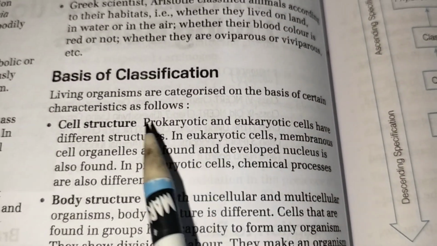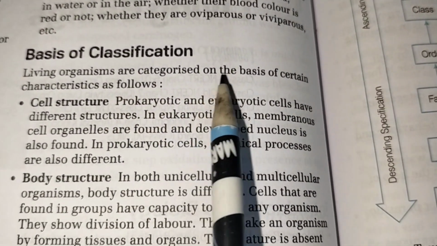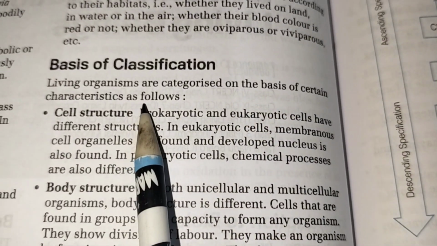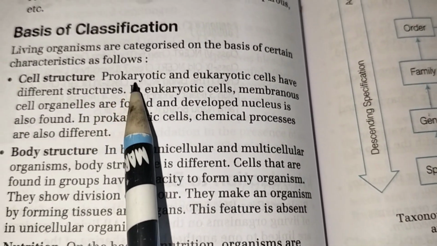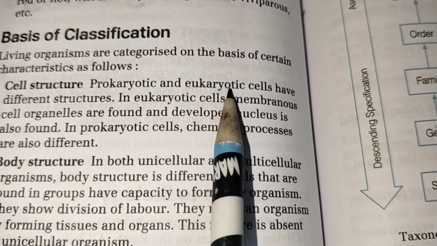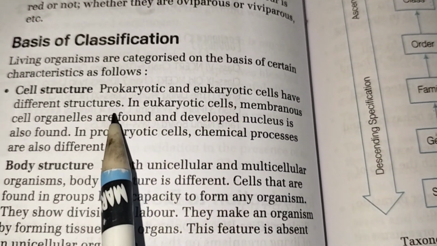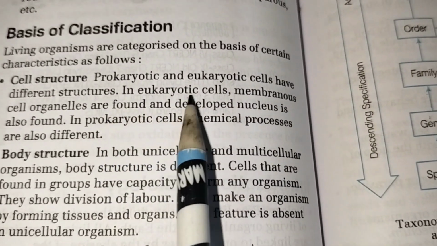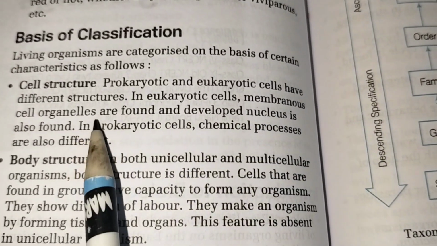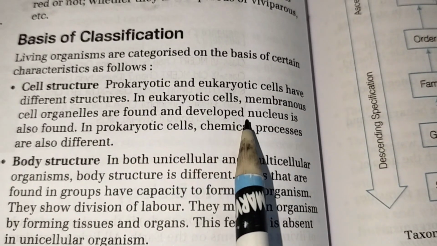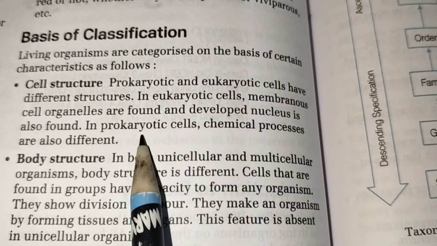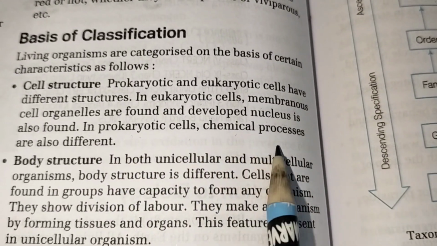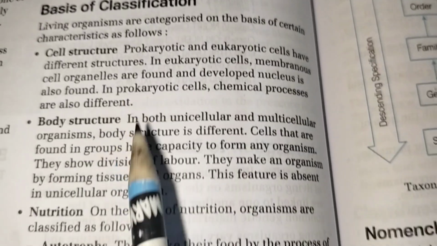Basis of classification. Living organisms are classified on the basis of certain characteristics as follows. Cell structure. Prokaryotic and eukaryotic cells have different structures. In eukaryotic cells, membranous cell organelles are found and a developed nucleus is also found. But in case of prokaryotic cells, chemical processes are also different.